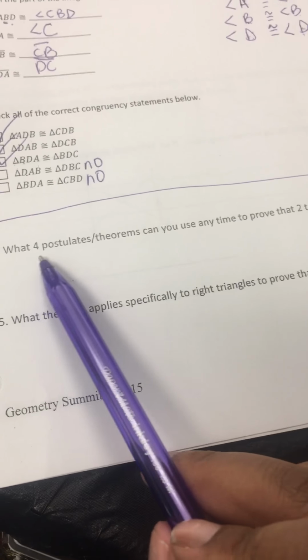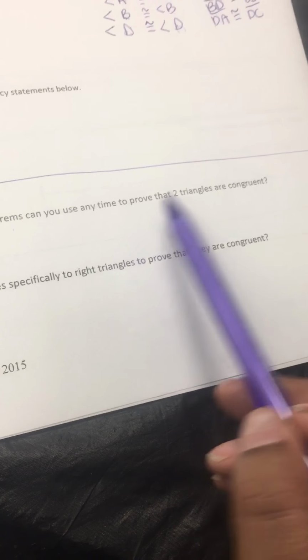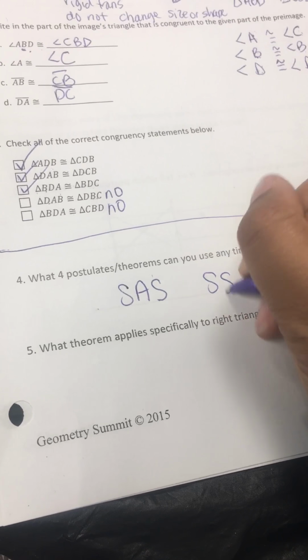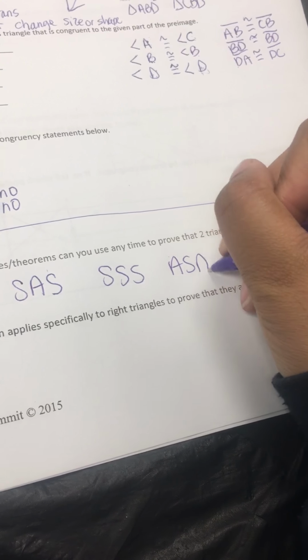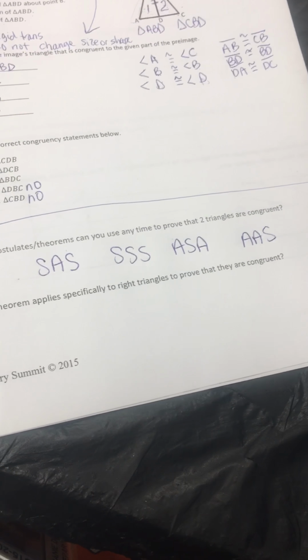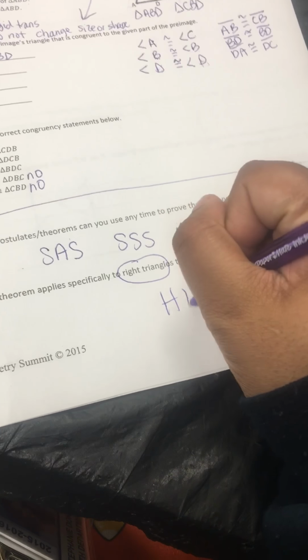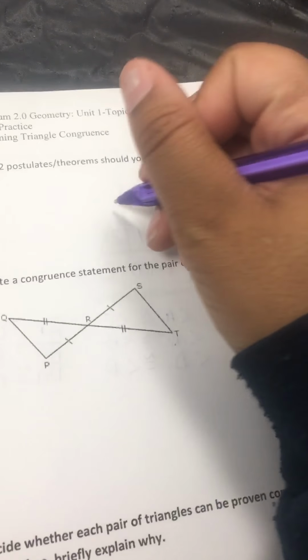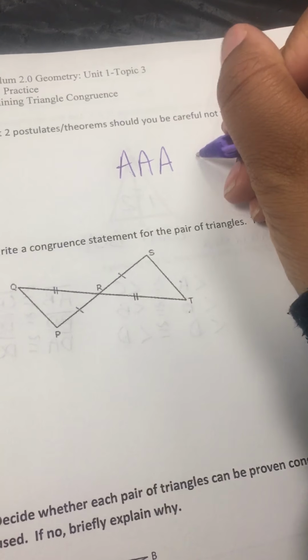Now the next half has to do with what comes next. So what four postulates and theorems can you use anytime to prove two triangles are congruent? We have side-angle-side, side-side-side, angle-side-angle, and angle-angle-side. Those are the four that you can use all the time. And they said, which theorem specifically applies to right triangles? We only had one that was for right triangles, and that's HL. And then they said, which two postulates or theorems should you be careful not to use? AAA never works.